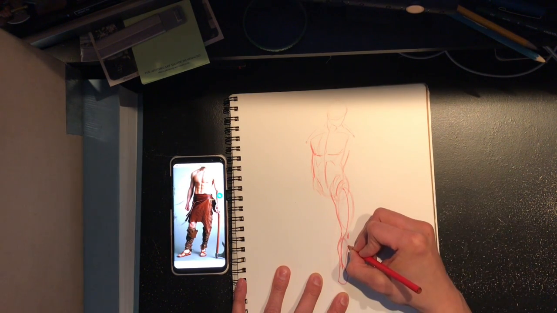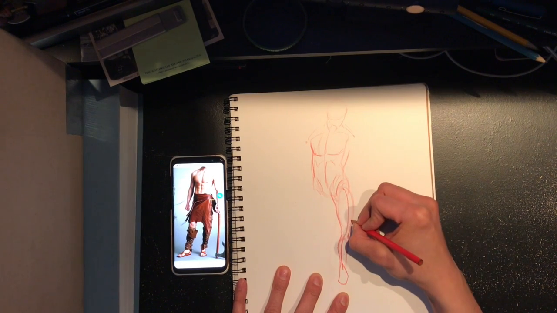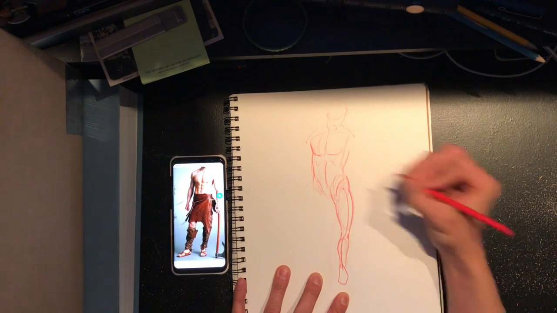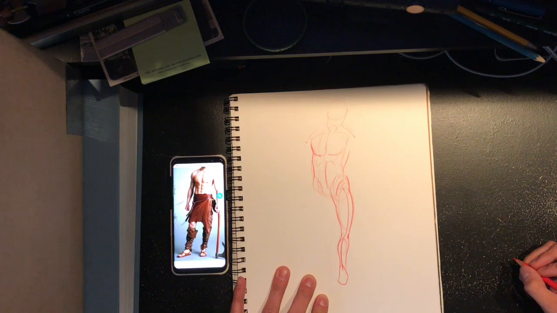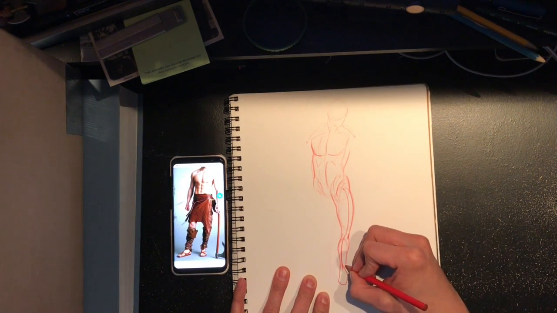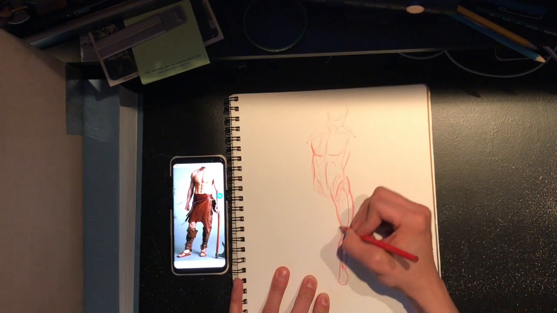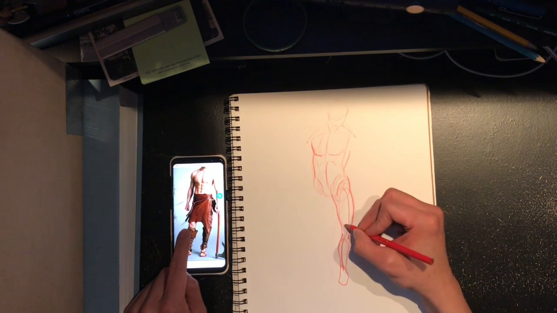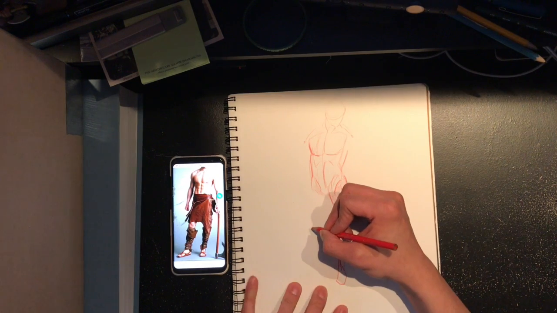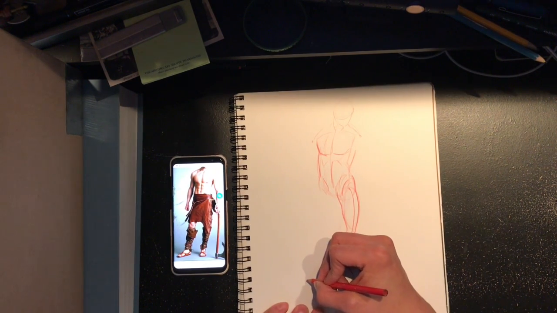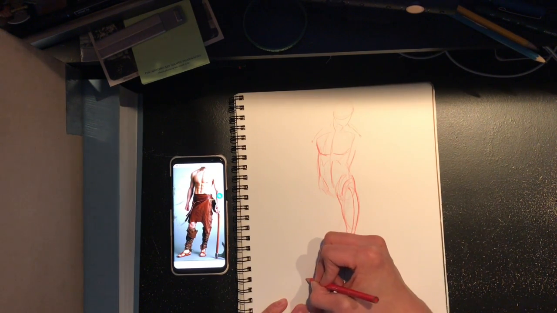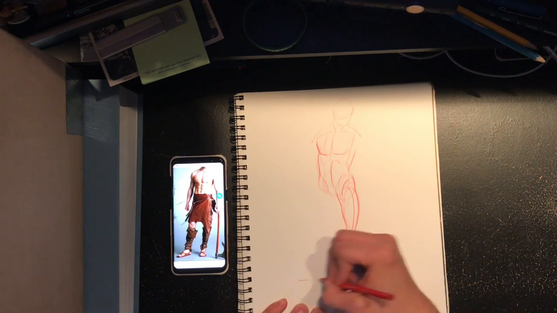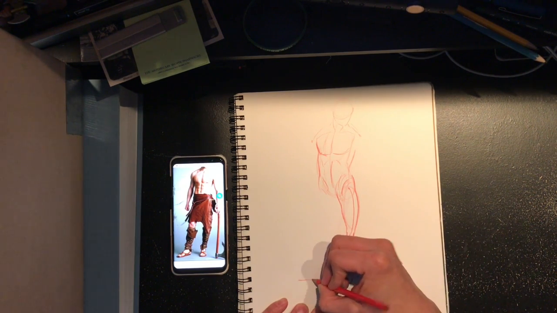All right. Here I got my first leg. Then I'm going to look, so I see his knee is going to be a little bit higher than that one. It's going to be a little bit more forward too, so I'm kind of measuring things out. I'm going to place his foot here.